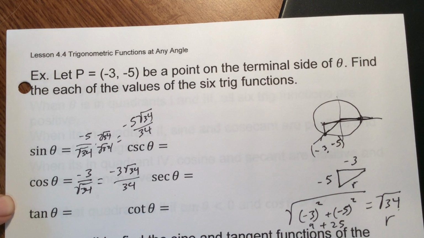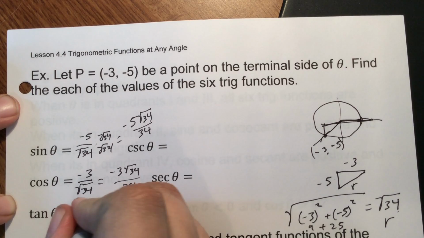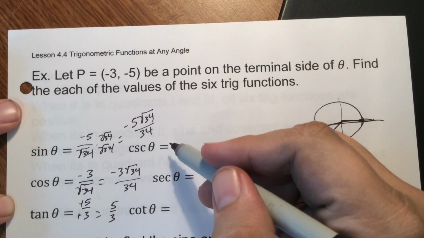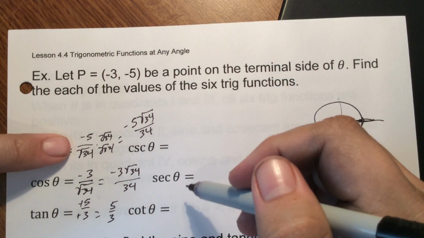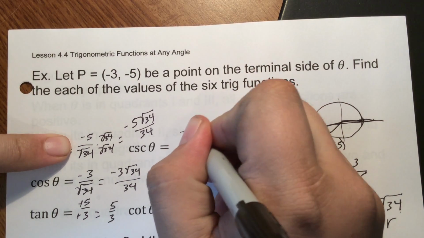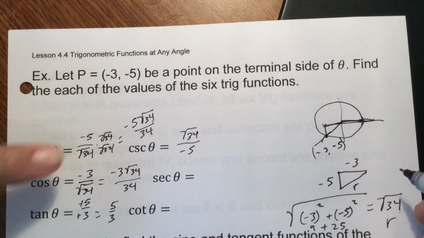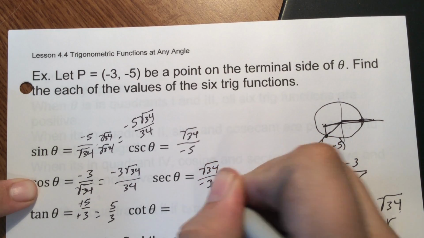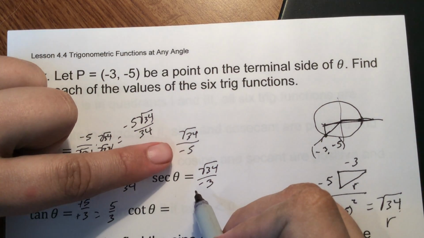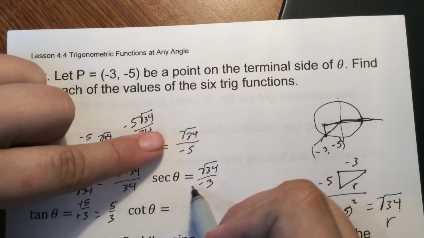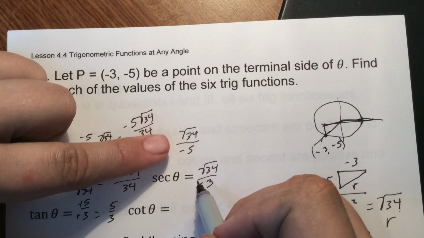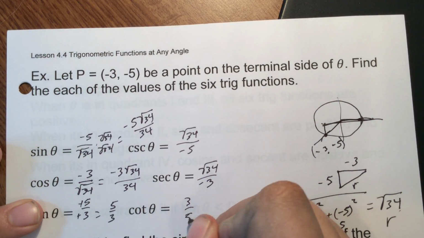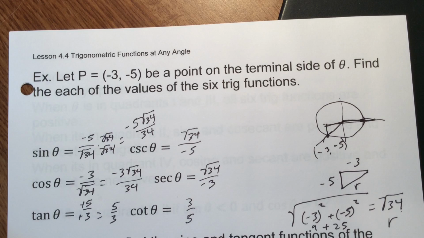Tangent though is still just y over x. So negative 5 over negative 3, the negatives cancel, and you end up with 5/3. Remember, these are just flipped over on this side. So negative 5 over the square root of 34 becomes the square root of 34 over negative 5. Here, negative 3 over the square root of 34, again flip, square root of 34 over negative 3. Now, you may ask, why does the negative go to the bottom? Really, the negative can go either way. It should probably be out front here, but just know the negative can be on top, on the bottom, or out front. You have options there. And lastly, flip this over, so 3 over 5. And that one's done.